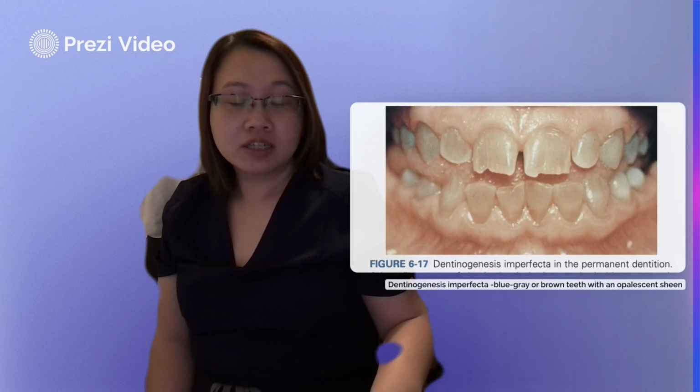Next is the defect related to the dentin, such as dentinogenesis imperfecta. It's called blue-gray or brown teeth with attrition on the patient's teeth, and it can affect the patient's confidence about their smile.